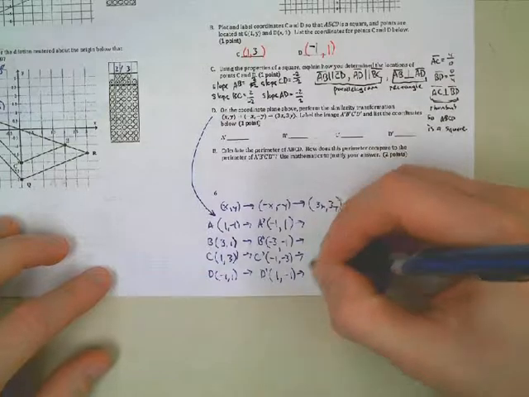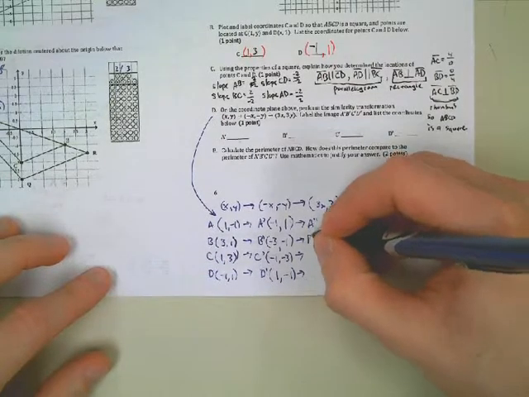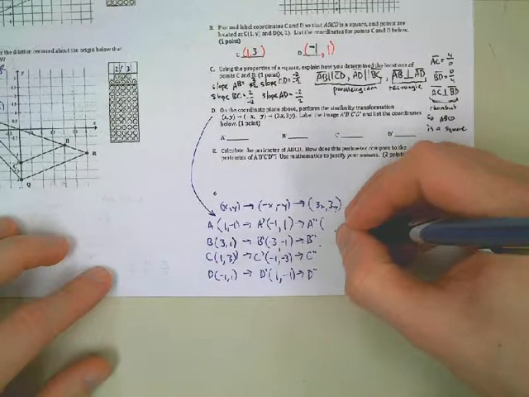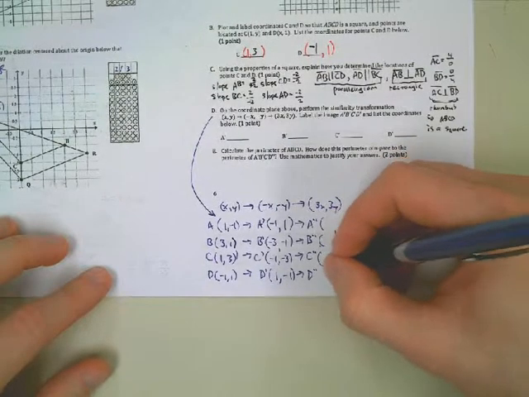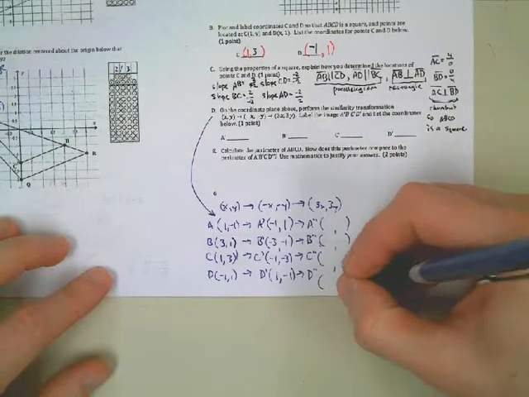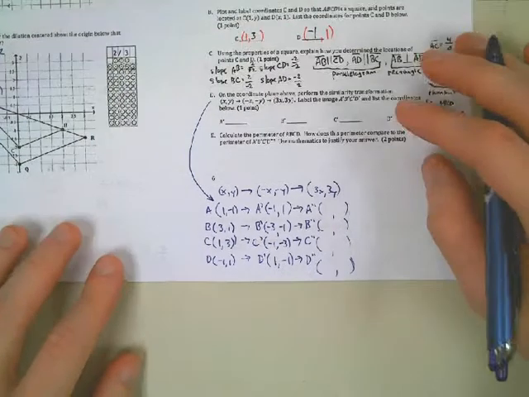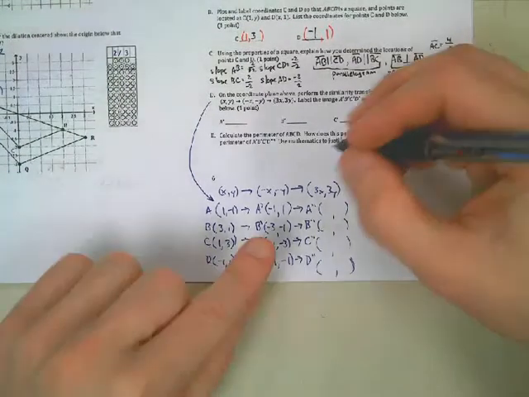And so what does this tell us to do? Multiply through by 3. So that makes this negative 3, positive 3. That makes this negative 9, negative 3. This makes it negative 3, negative 9. And this makes it 3, negative 3.